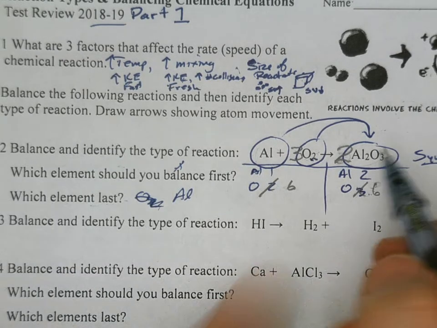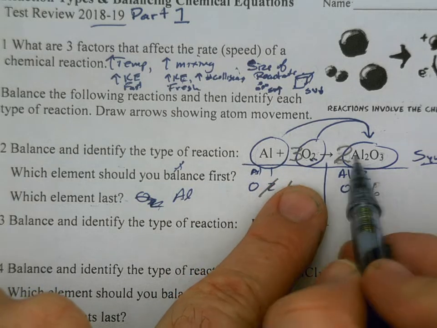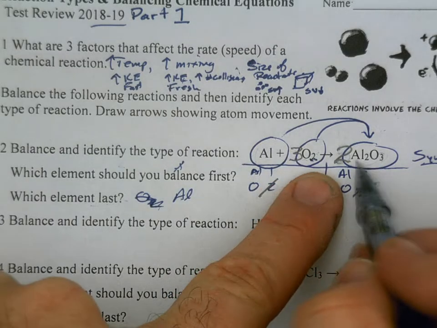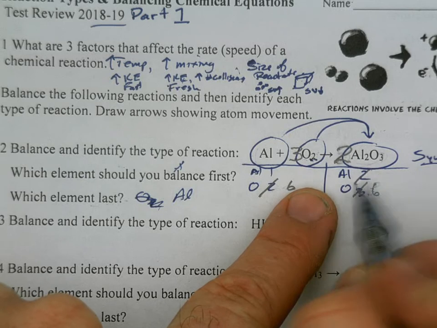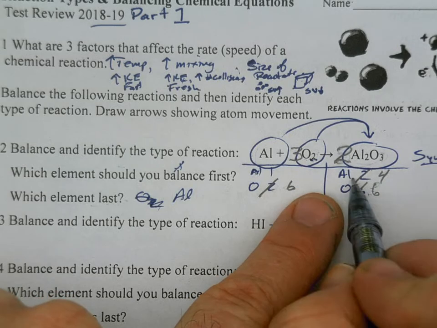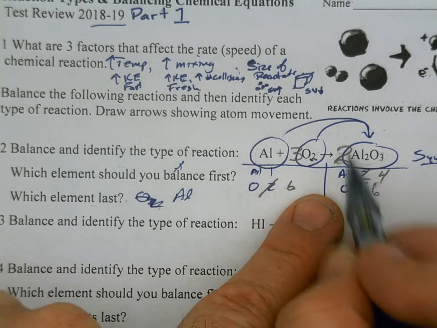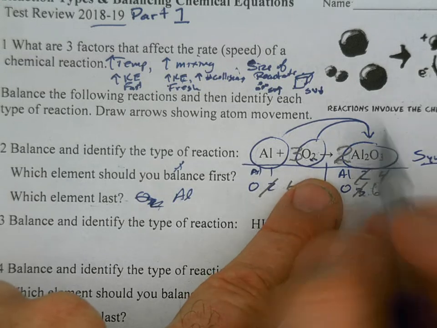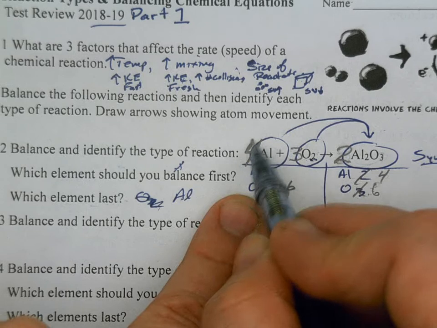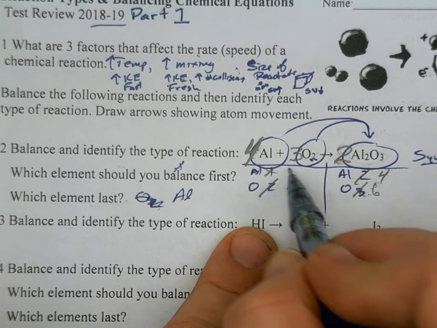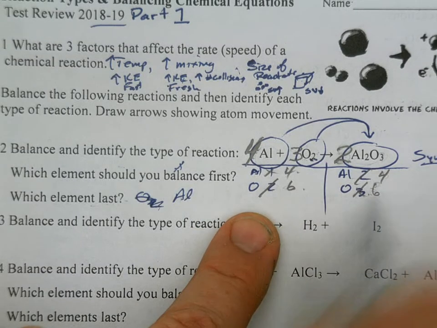And so now we've got 2 aluminums. Oh, wait, we got to adjust the aluminums, because when I put this coefficient 2 in front, 2 times 2 is 4. I forgot a step there. So we got 4 aluminums over here now in the products. So that means in the reactants we need 4. And that's why we do this one last, because we can put whatever number we need. And now 4 and 4, 6 and 6.